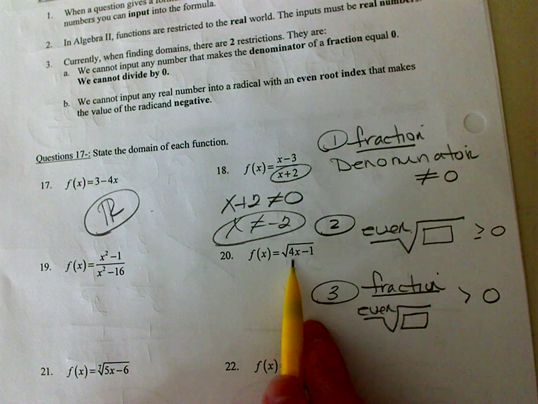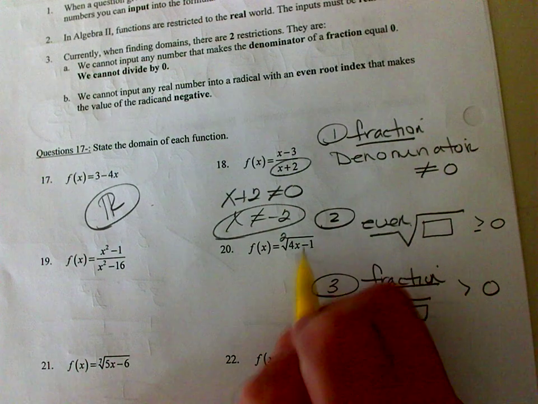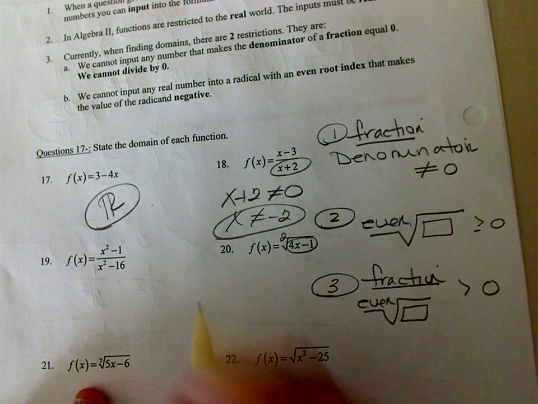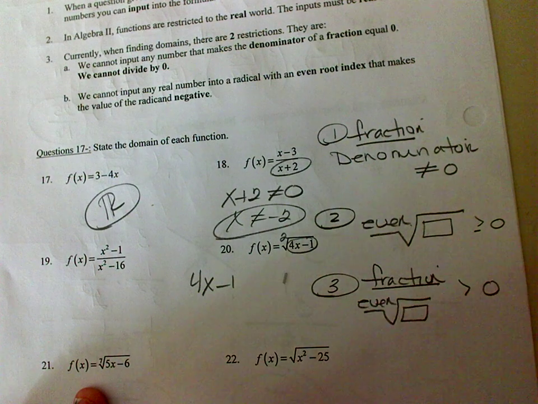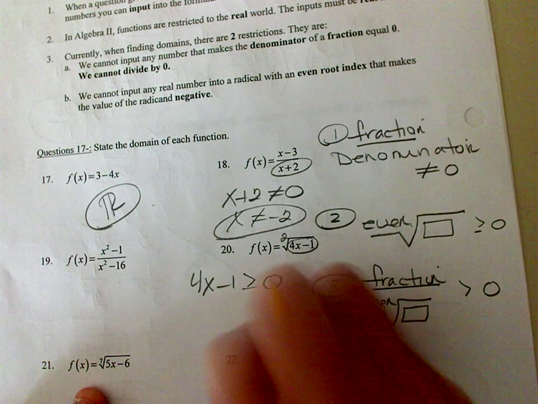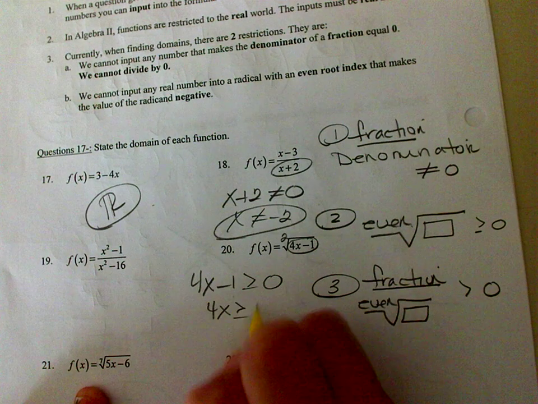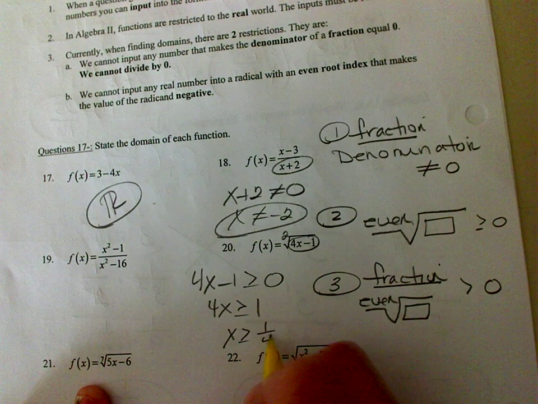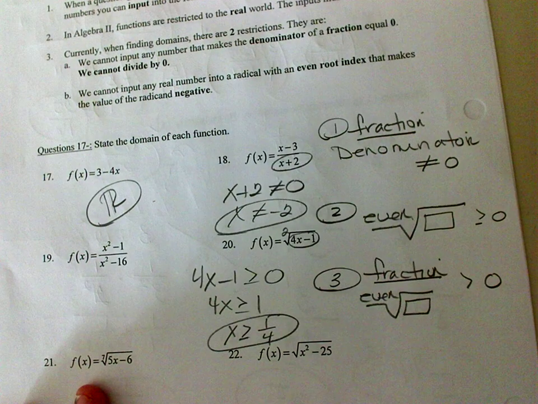This time I have a radical with an even root index. That means the stuff underneath has to be greater than or equal to 0. So I'm just going to solve for x now. So I'm going to add over the 1, divide by 4. So my domain would be x is greater than or equal to 1/4.